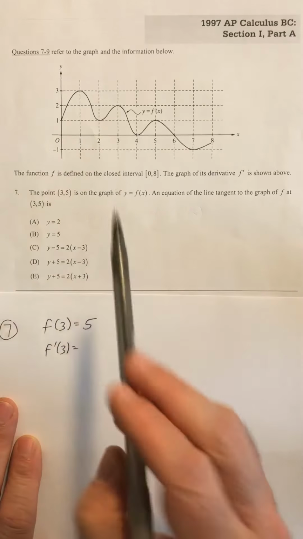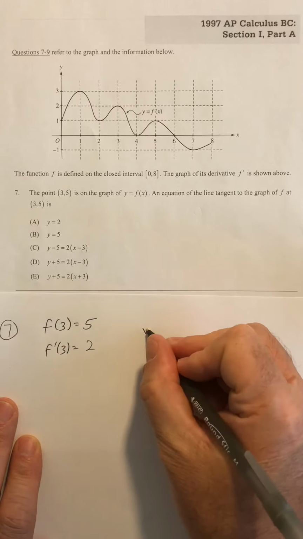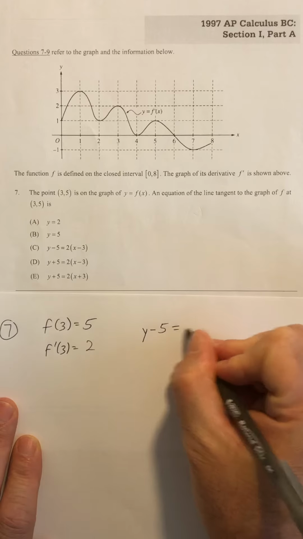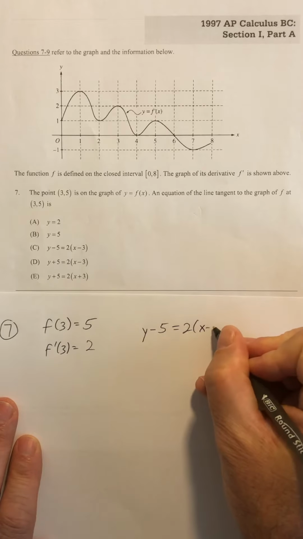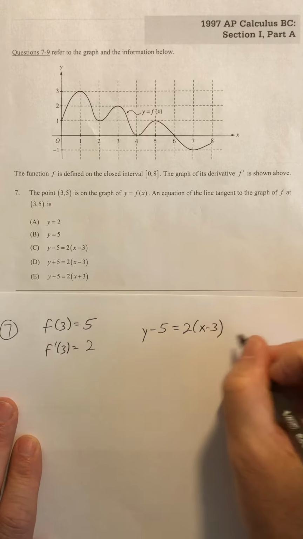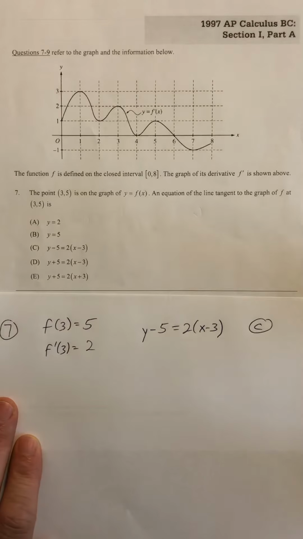F prime of 3 from the graph is just 2. And so my equation is going to be y minus the y coordinate equals the slope times x minus the x coordinate. Looking through my answers, C is your best option for number 7.